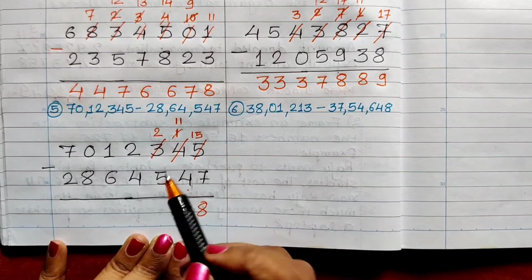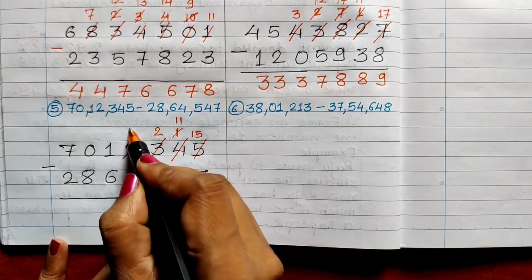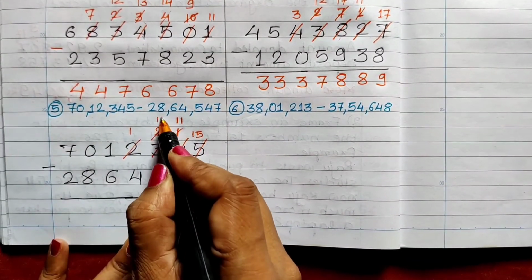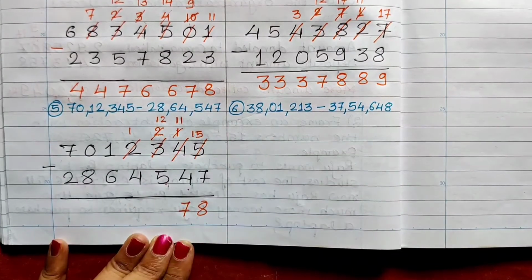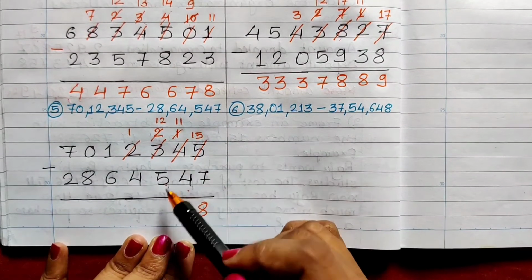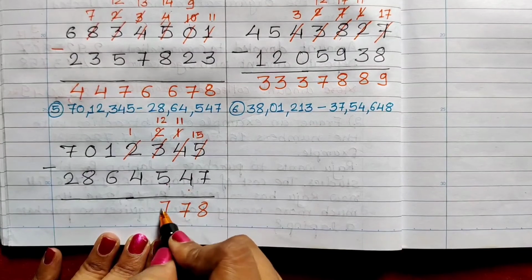Can you subtract 5 from 2? No, 2 is smaller, 5 is bigger, so we have to borrow 1 from this 2. This 2 becomes 12. Correct? So 12 minus 5 is 7.